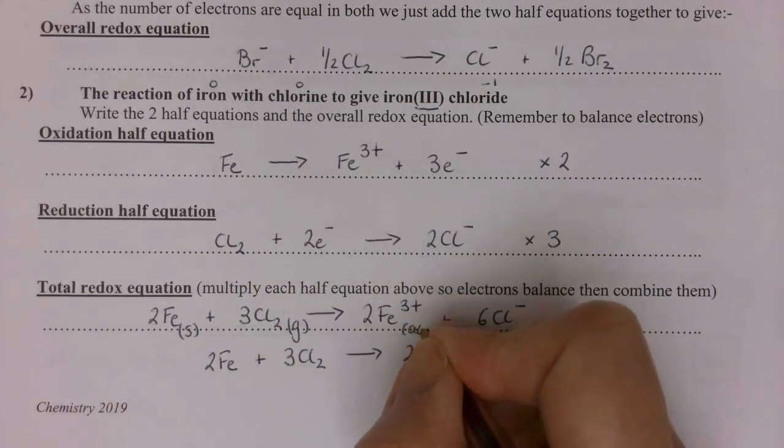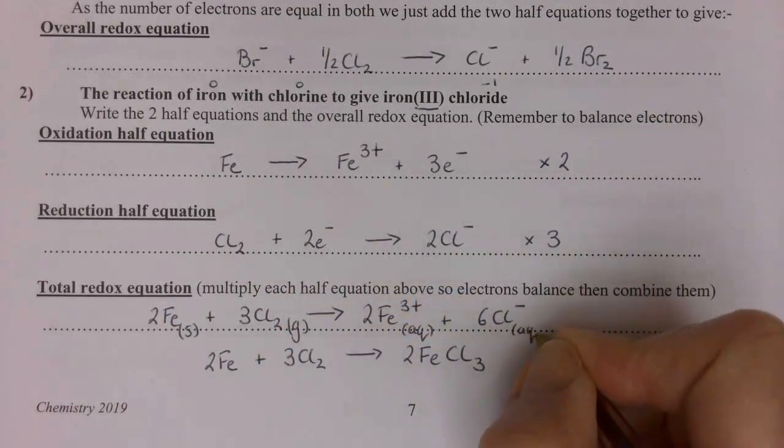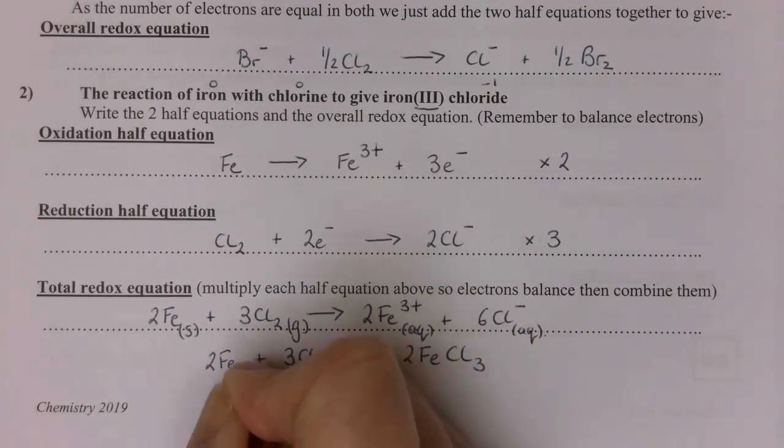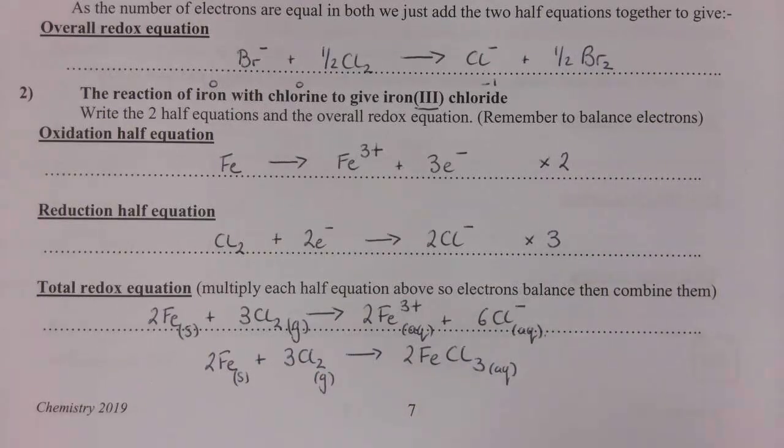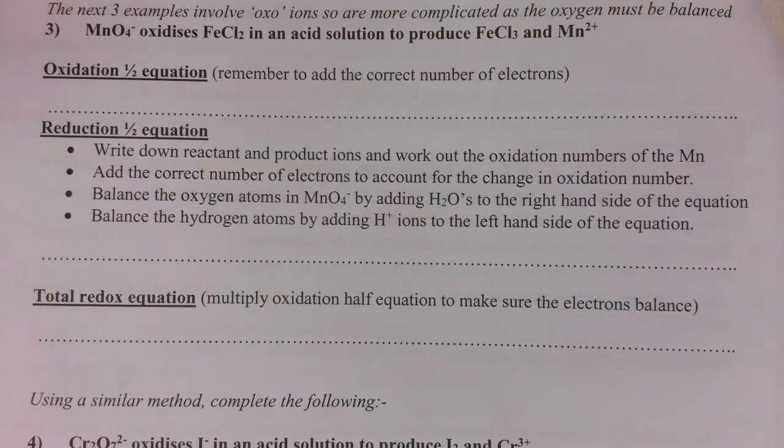This is aqueous, and this is aqueous. So this is a solid, and this is a gas, and this would be aqueous, so it would split up into its ions anyway. So the next examples are a little bit more complicated because they involve oxo ions.